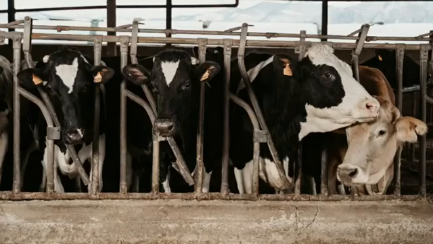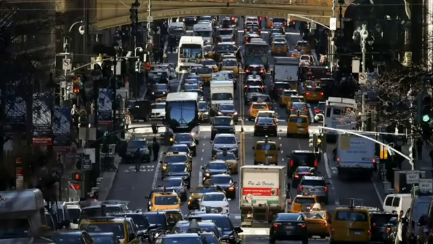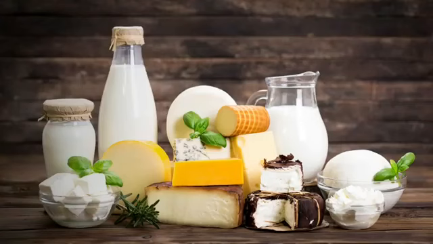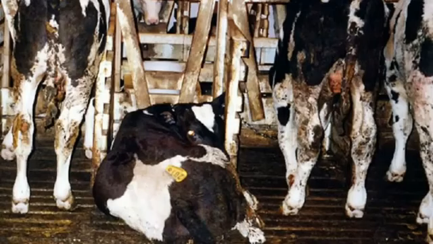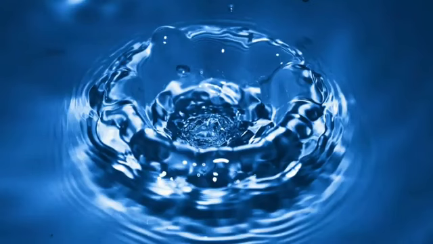Animal agriculture is responsible for 18% of greenhouse gas emissions, more than the combined exhaust from all transportation. Livestock and their byproducts account for at least 32 million tons of carbon dioxide per year, another way of saying 51% of worldwide greenhouse gas emissions. Livestock is responsible for 65% of all human-related emissions of nitrous oxide. But sadly, the list goes on.